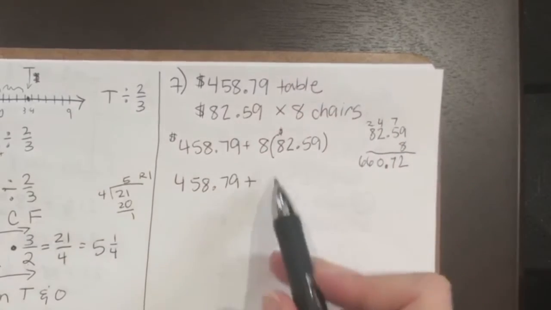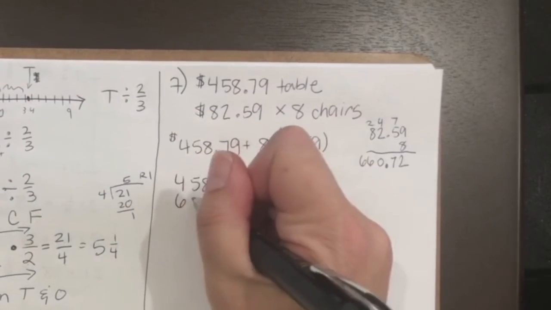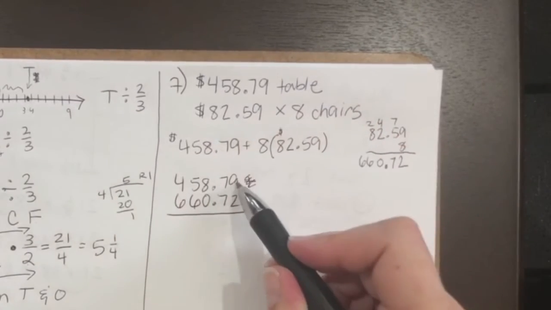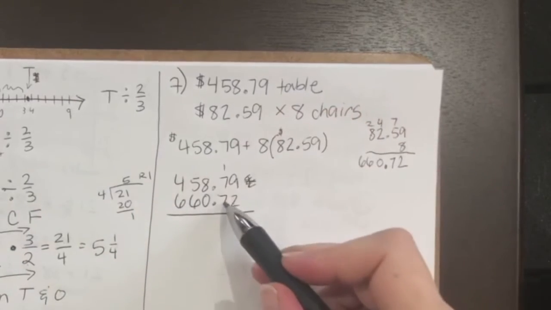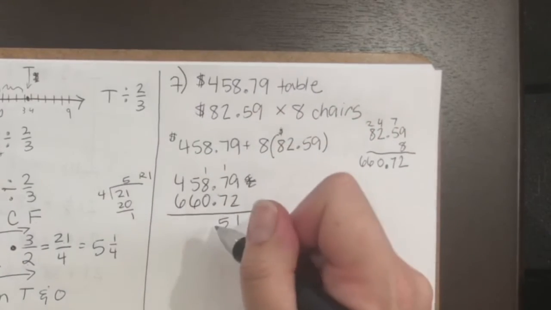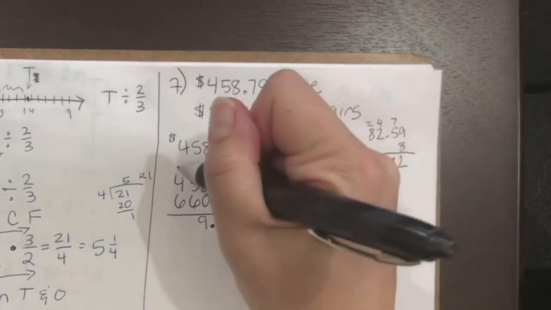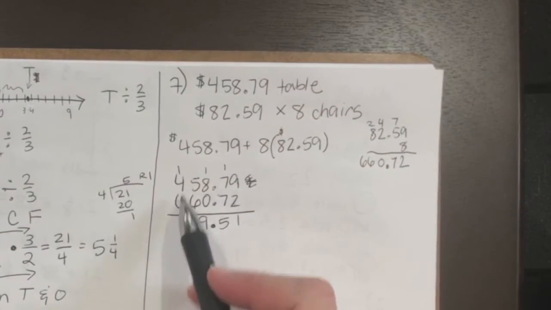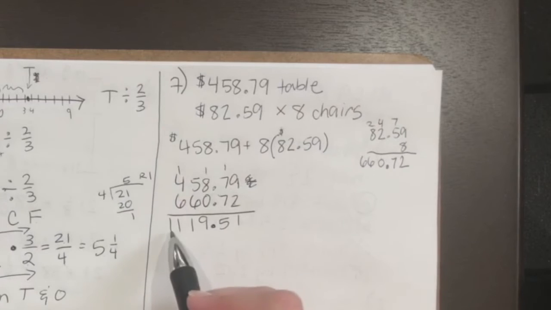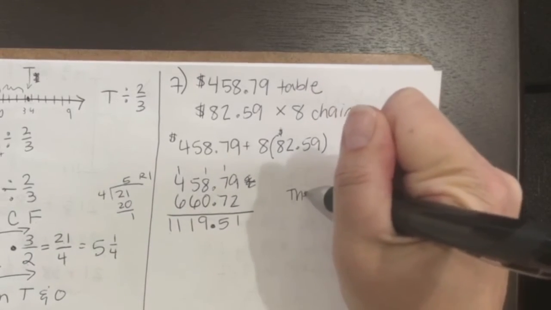So 458.79 plus 660.72. I'm actually going to put this underneath here though so I can add it easier. 660.72. 9 plus 2 is 11. 7 plus 7 is 14, plus 1 is 15. When we're adding, we line up the decimals. 8 plus 1 is 9. 6 and 5 is 11. 6 and 4 is 10, plus 1 is 11. So the total amount before tax is going to be $1,119.51.